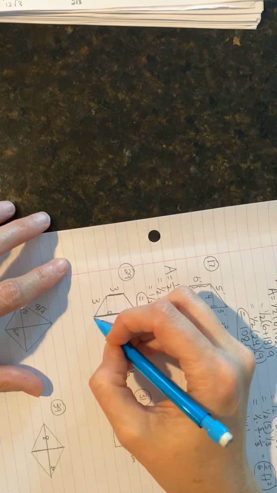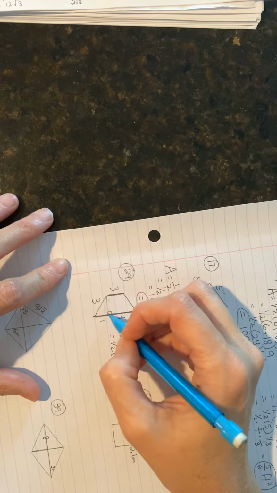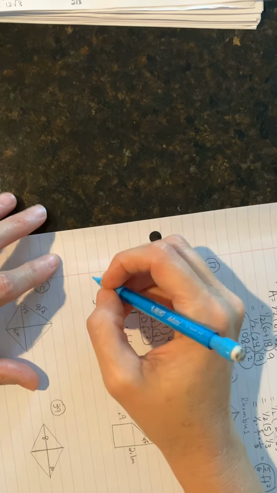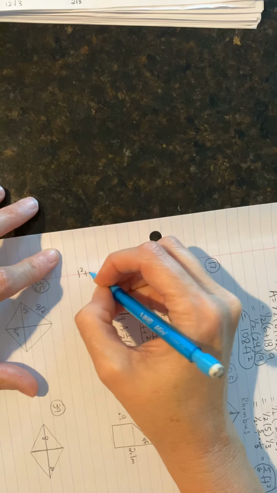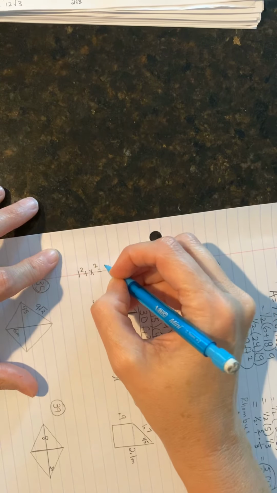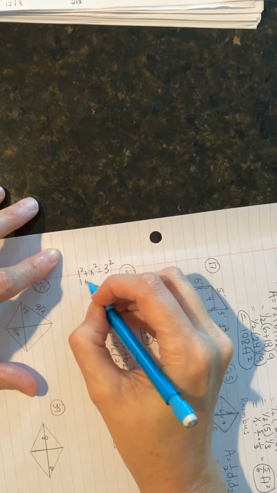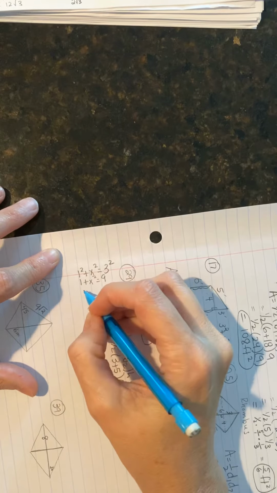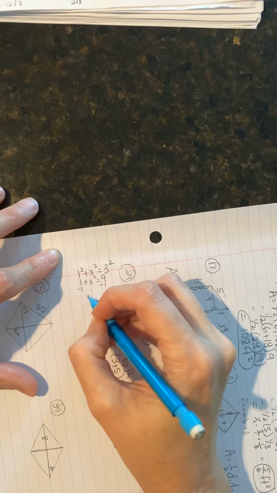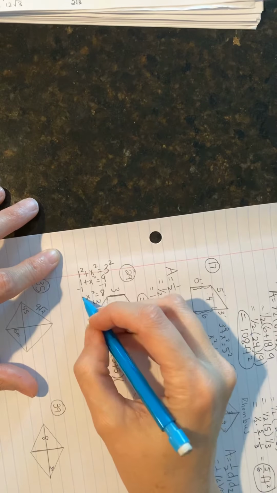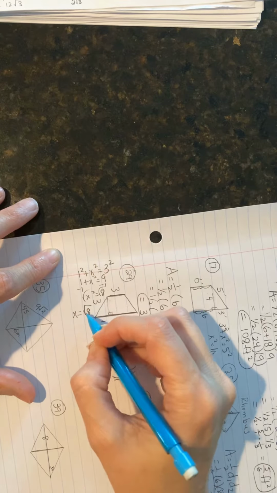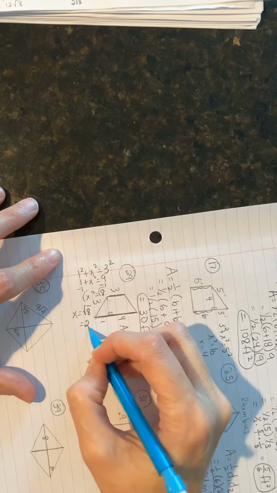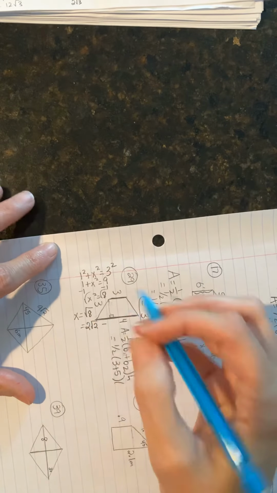If you look at this right triangle right here, that's a 1 and that's a 3. So this is not any of those Pythagorean triples. 1 squared plus x squared equals 3 squared. 1 plus x squared equals 9. Subtract 1, you get 8. X squared equals 8. Square root, x is the square root of 8, and that breaks down to be 2 radical 2.